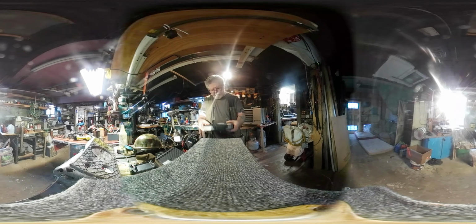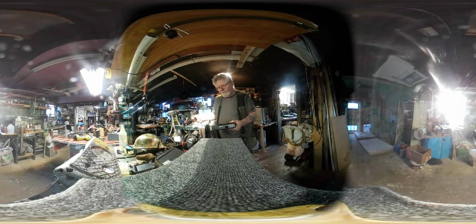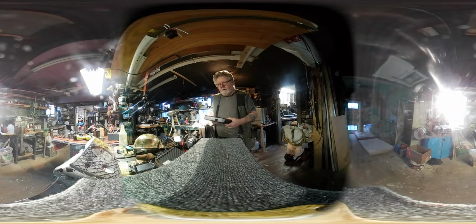This is the tuner for that rig. Now that has a built-in antenna tuner. However, the antenna tuners that are built in will get it down some, but it's not going to take it down.